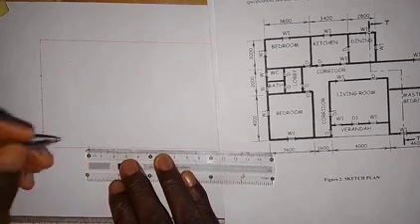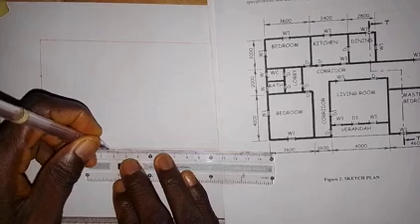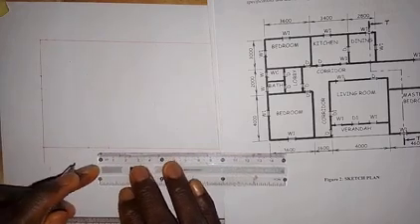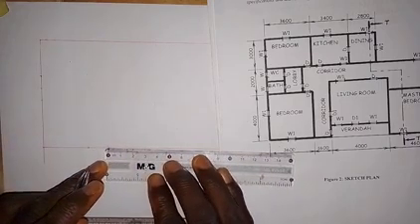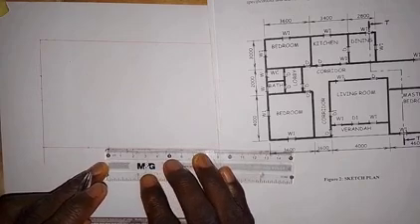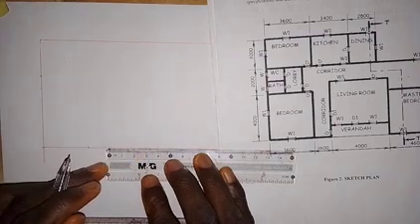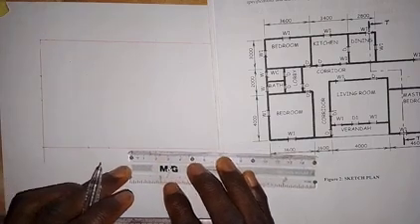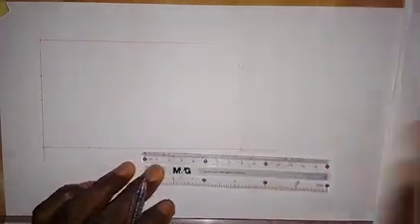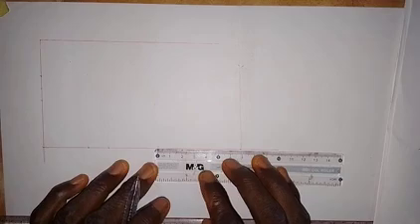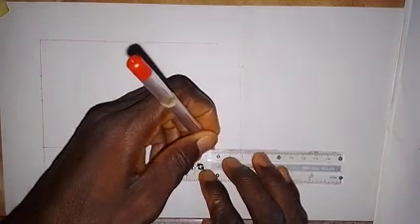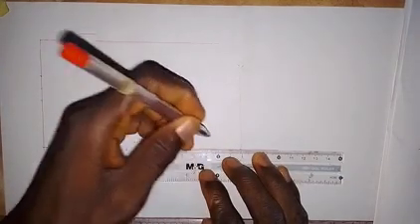So this is 16 millimeters here. Next is 4,000. If we divide that by 100, that will give us 40. So this is 40 millimeters here. The last one is 4,600, and if we divide that by 100, that will give us 46 millimeters. So we take a measurement of 46 millimeters here. So we have this point.